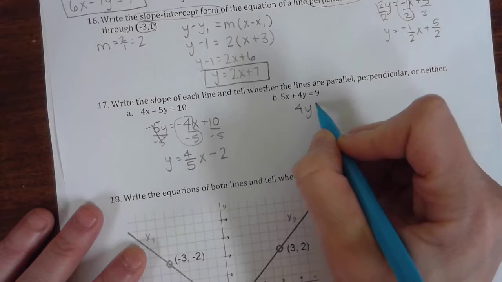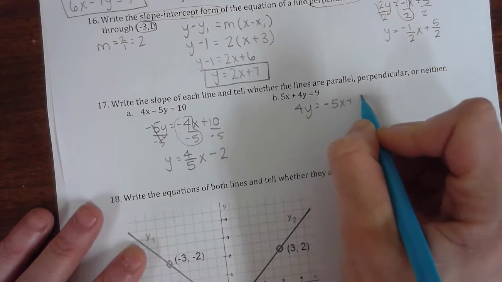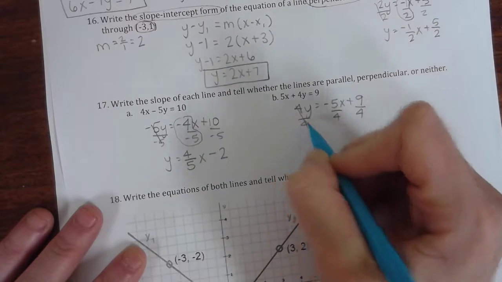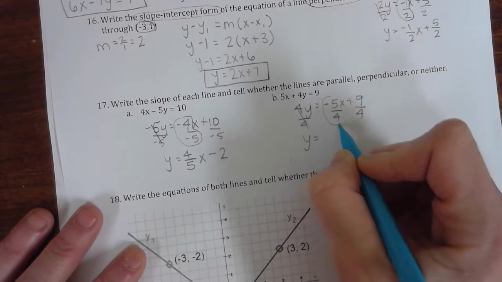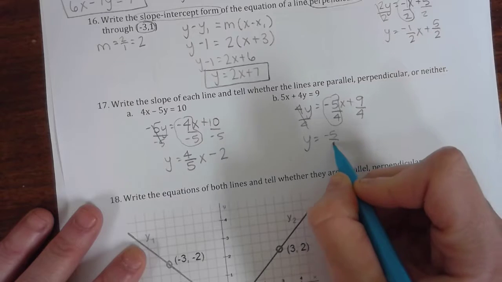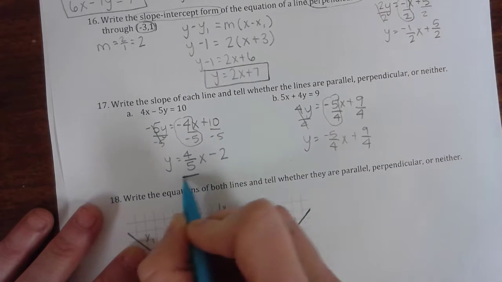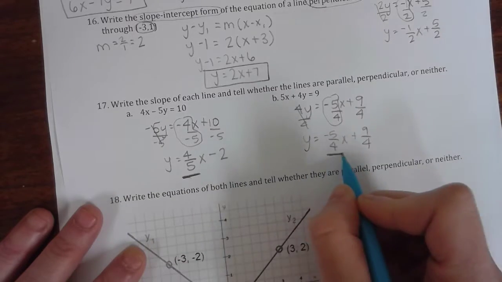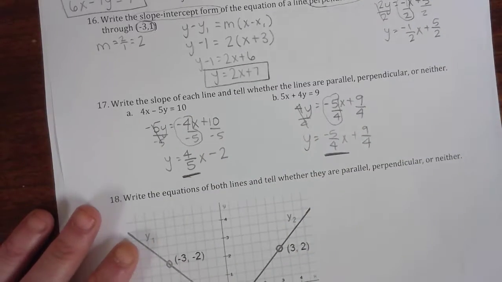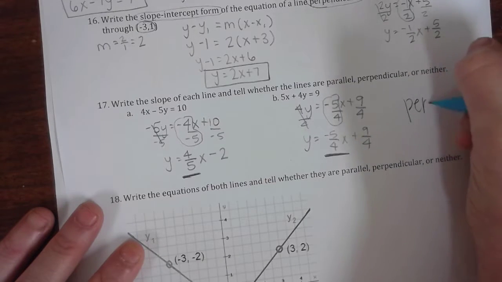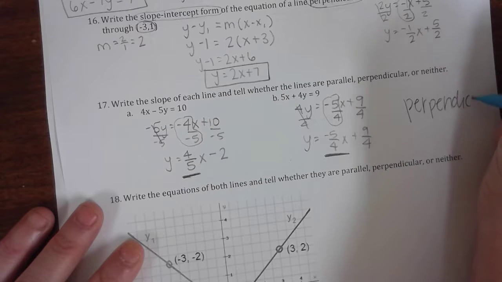For over here, I have 4y equals -5x plus 9. Divide both sides by 4. So you get y equals -5/4 x plus 9/4. Now let's just look at the slopes. Right here we have 4/5, and right here we have -5/4. Those are opposite reciprocals of each other, right? Opposite signs, and they've been flipped. So these two lines are perpendicular to each other.